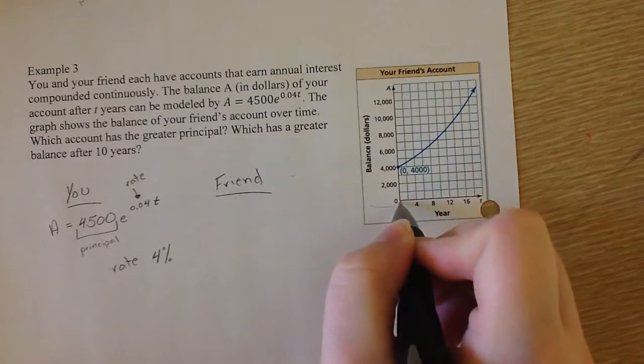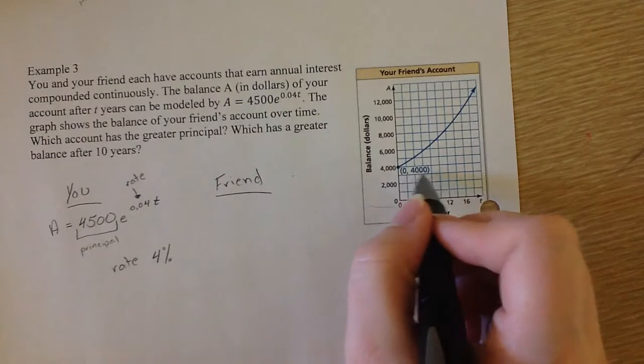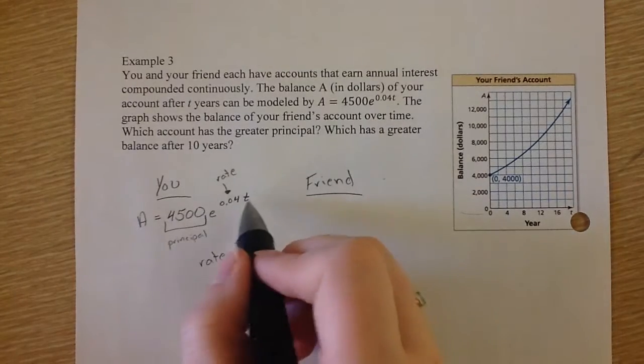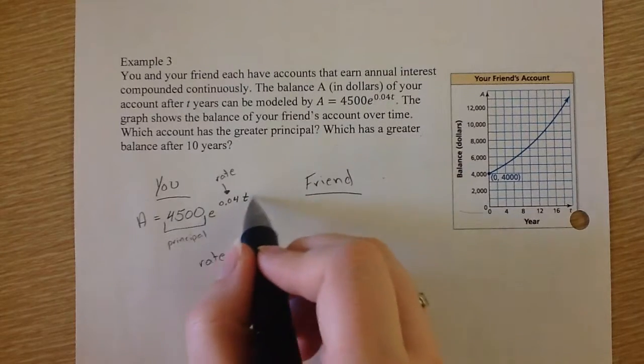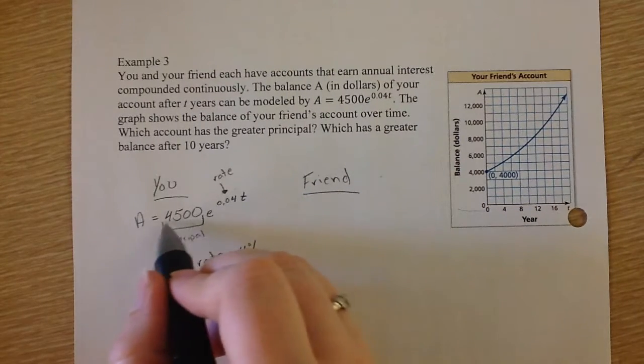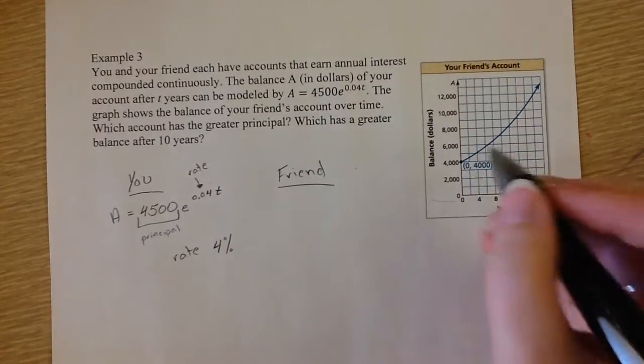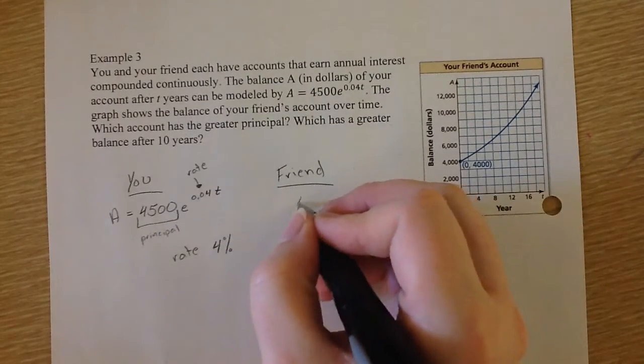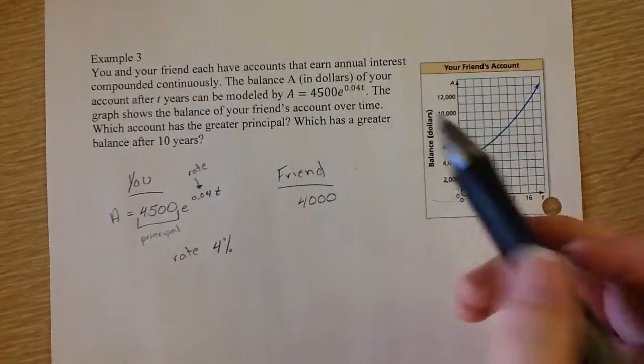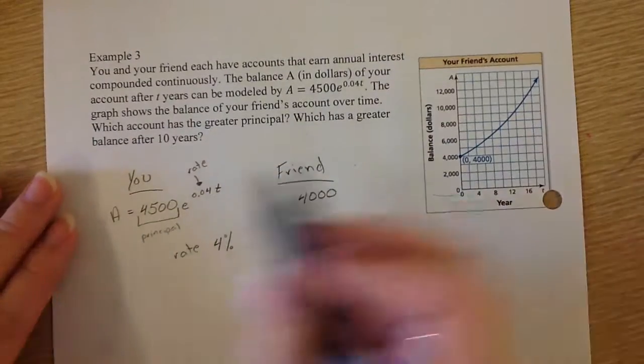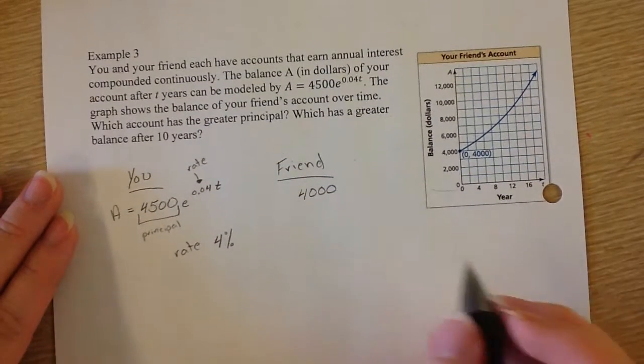At 0 years, they had $4,000. For mine, if t was 0, e to the 0 would be 1, so it would be $4,500. So your friend's principal is $4,000, and mine is greater by an extra $500.